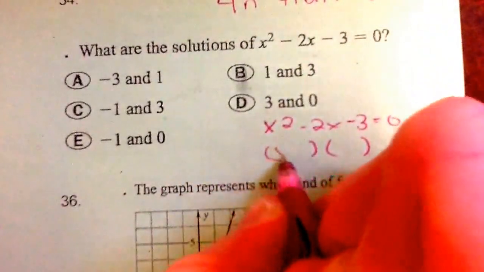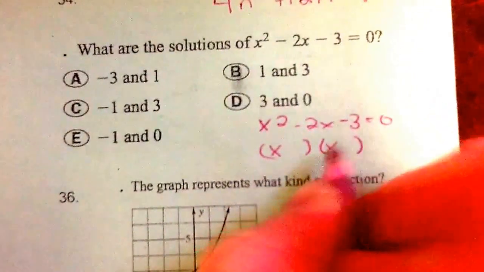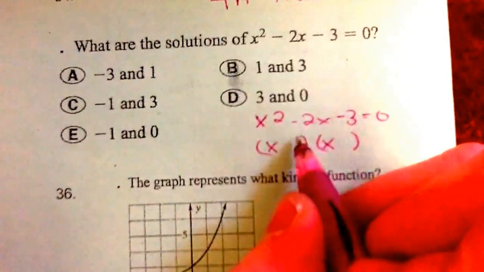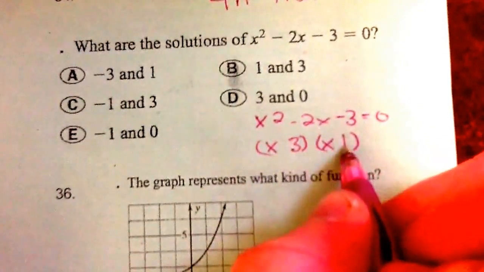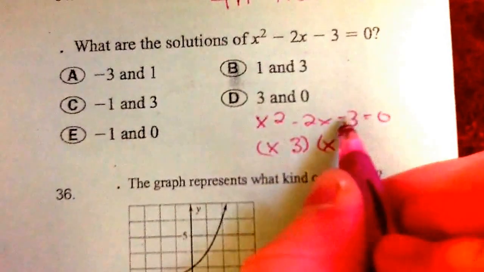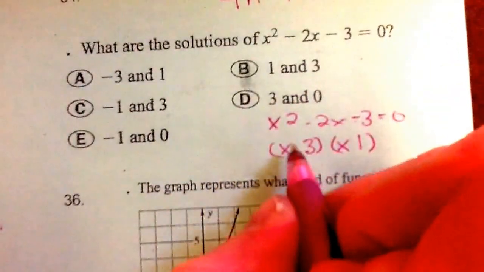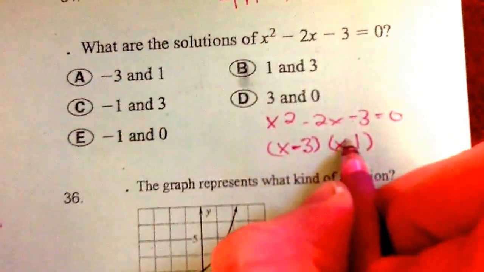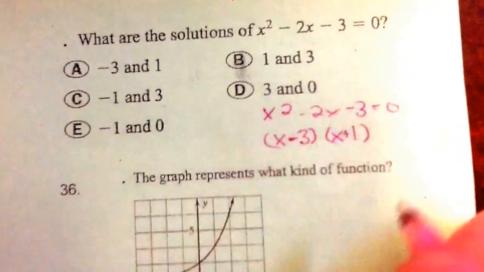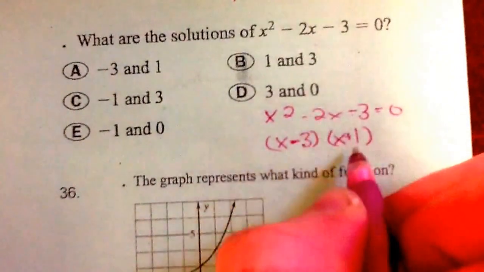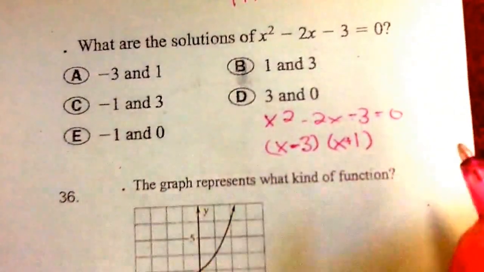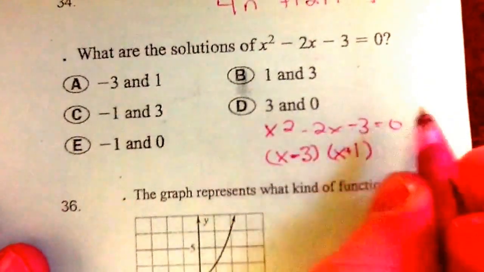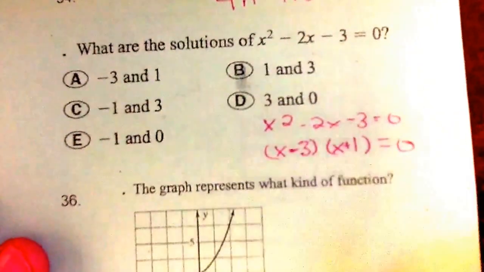Well, in front I have x squared, so I know that my front numbers need to be x and x. I also know that my last numbers need to multiply to 3, so I definitely need to have a 3 and a 1. But one of them has to be negative so that I get a negative 3. So it must be x minus 3 and x plus 1, because my middle term is negative 2, and the only way to add up to negative 2 would be to have a negative 3 and a positive 1. And you can multiply this back out, FOIL it back out, and make sure that you get the original. That means you've factored it correctly.